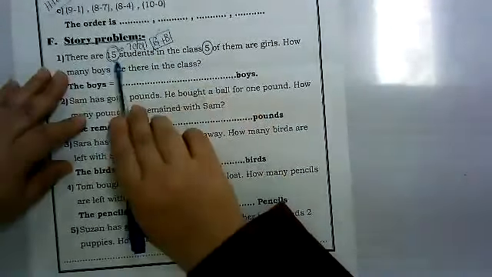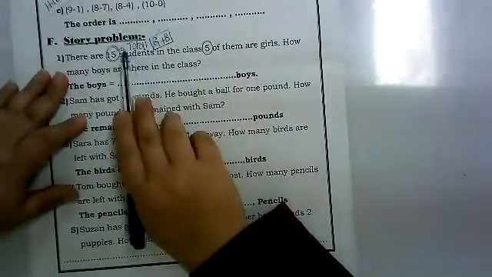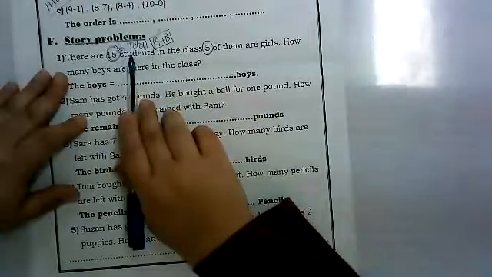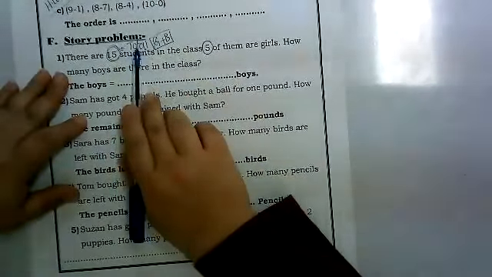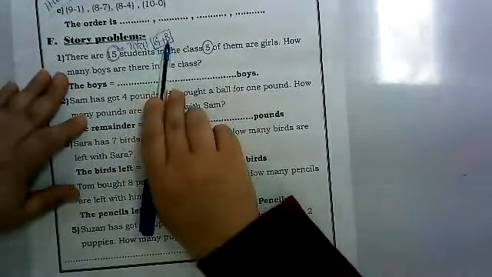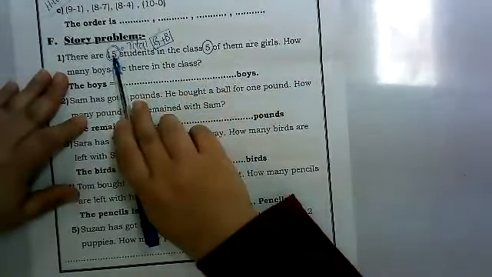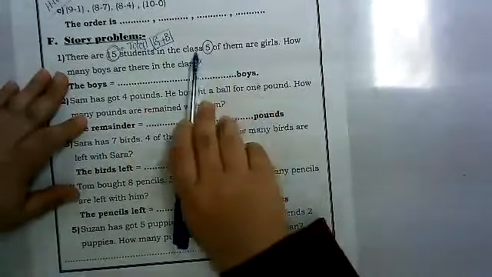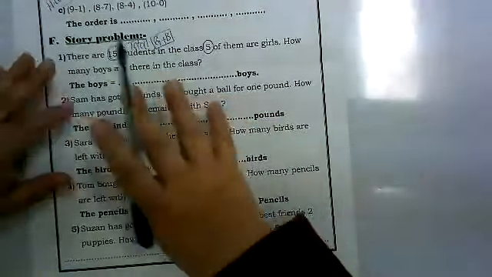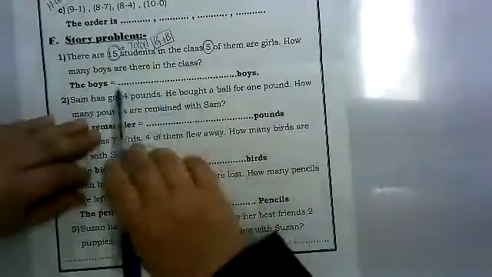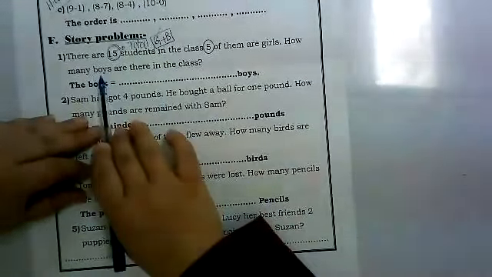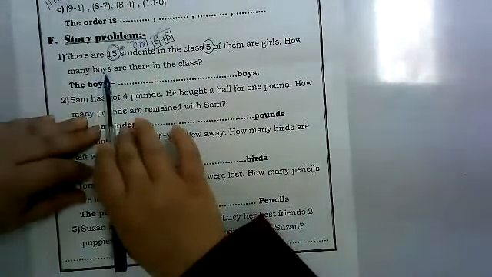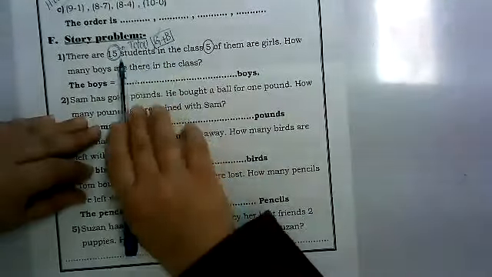Again, 15 students means boys, only boys? No. Students means only girls? No, it's the total. It's girls plus boys. 5 of them are girls. We need to take these 5 girls out of the total to keep the boys only, because we need the number of boys, not the number of total students.